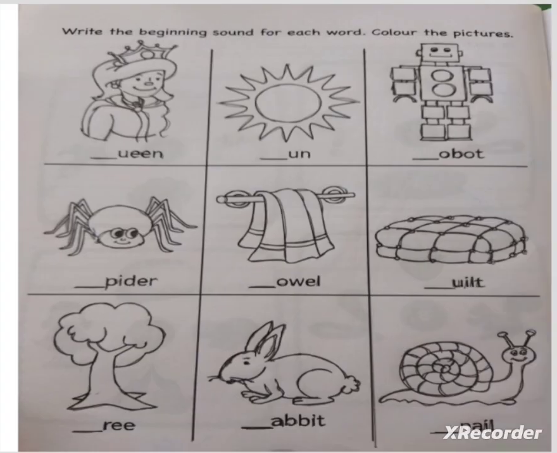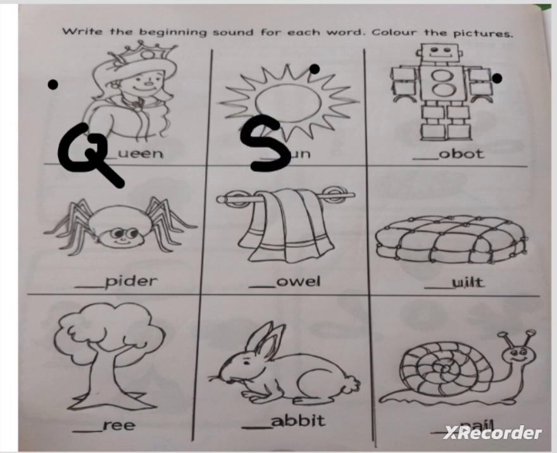Then next worksheet is also beginning sound of each word. So here, what is the first picture? Queen. Its first letter is Q. Then this is sun. Its first letter is S. This is a robot. Its first letter is R. Okay. This is spider. Its first letter is S.